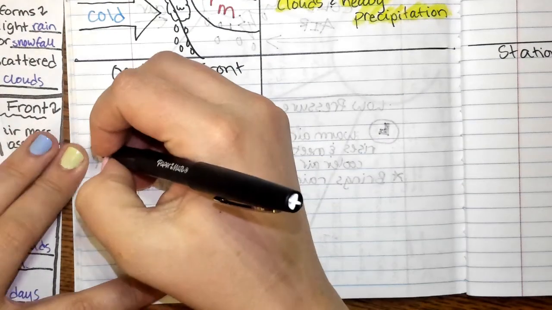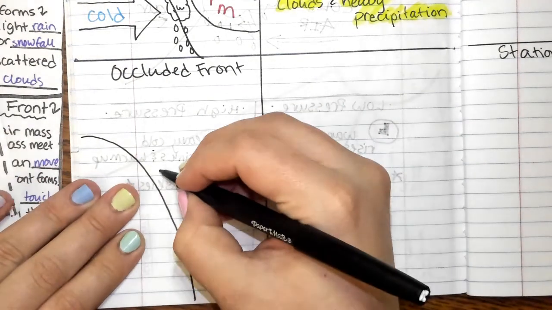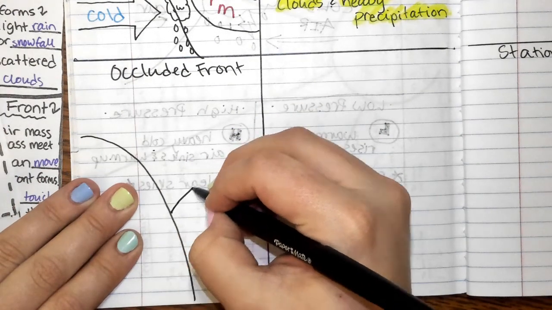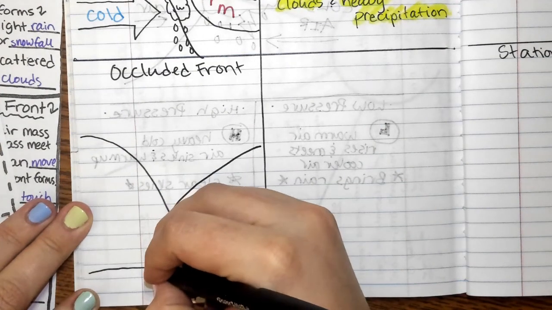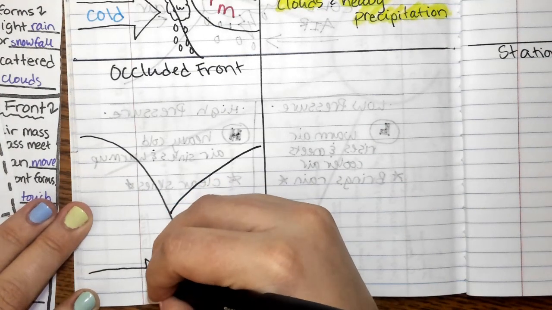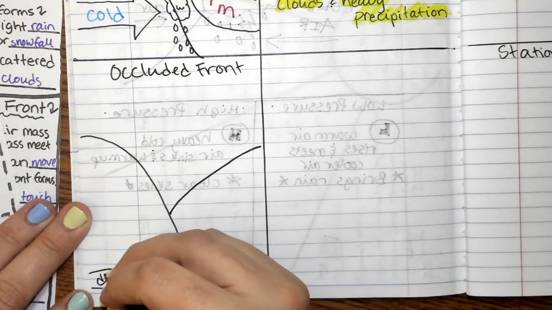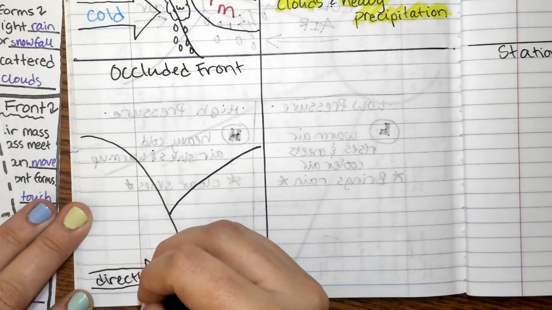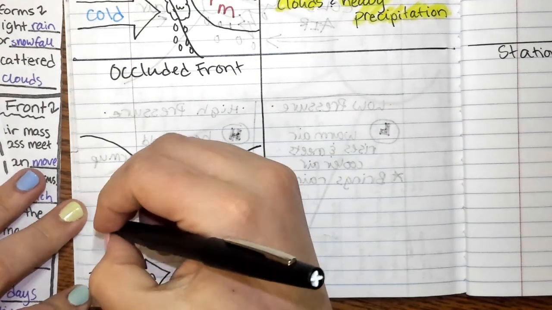So for that, I'm going to start off by drawing one front here. Then one is going to meet it here. Okay. With occluded fronts, it's important to know the direction this front is moving in. Okay, so this right here is my direction. Little note for myself, so when I look at my model here, I can understand what's happening.